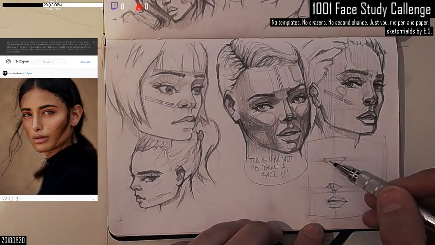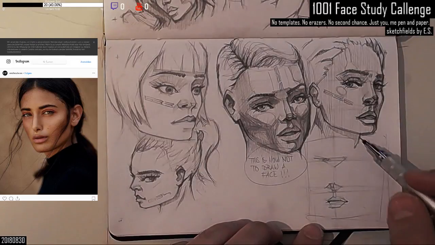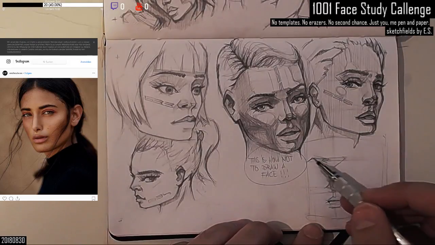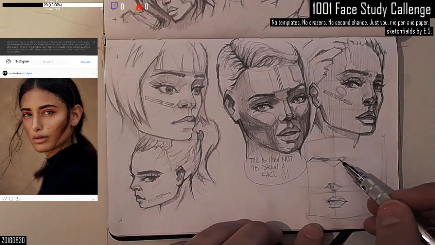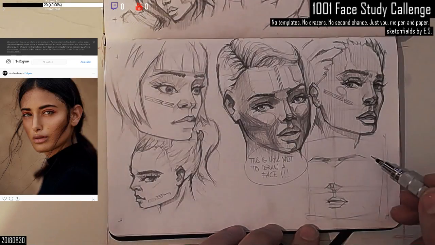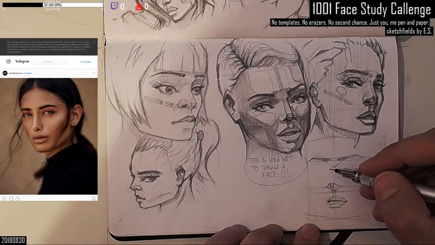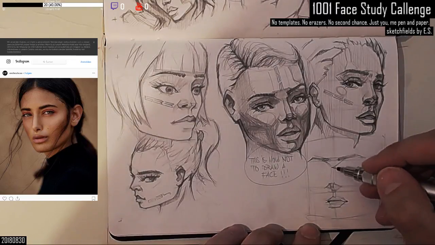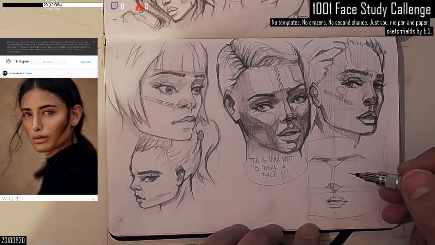And this leads us to defining the place of the eyebrows, which is great to have. And it's always good to have some eyebrows.